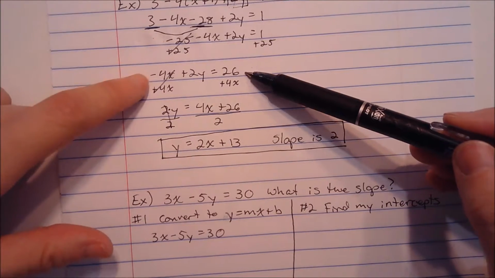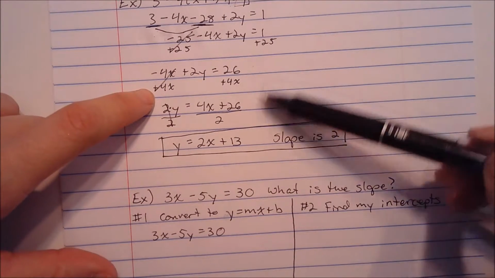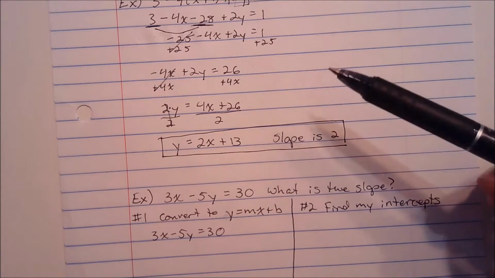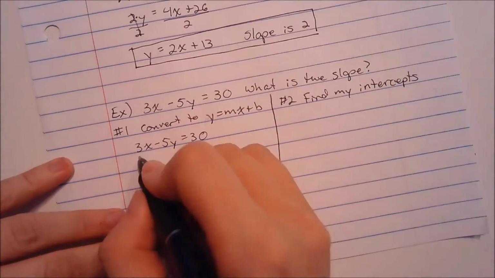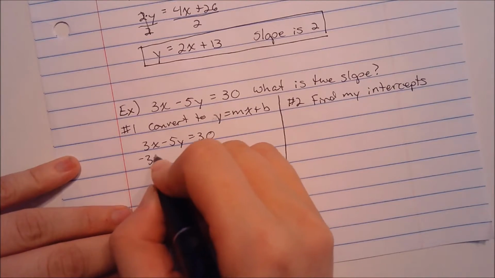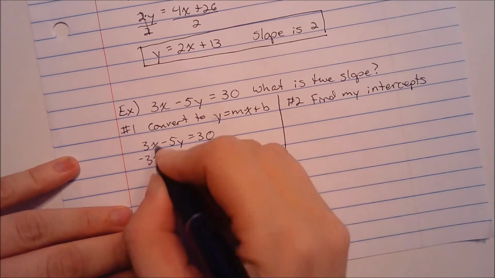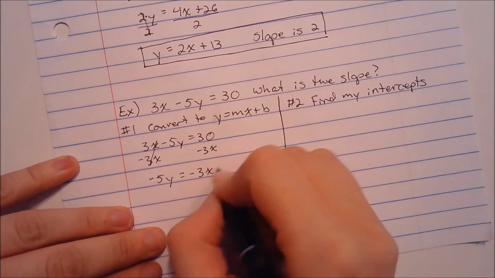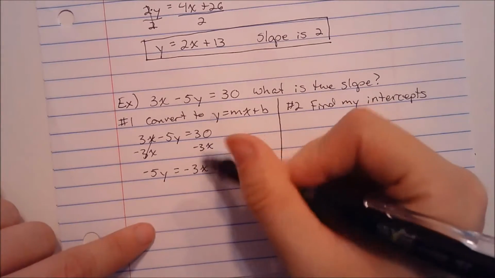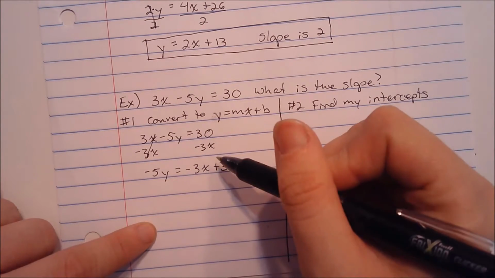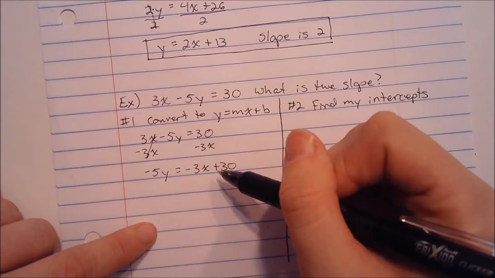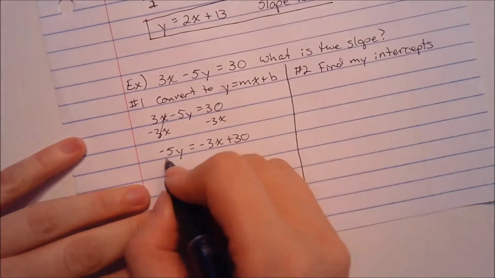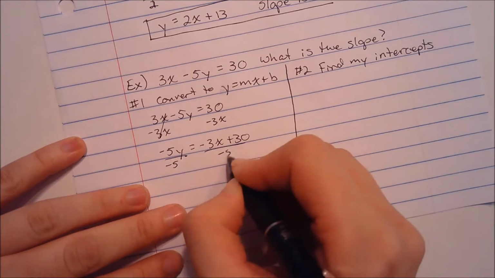I'm going to cancel out the x term to bring it to the other side. And then I'm just going to divide by whatever's in front of the y. So I cancel 3x by subtracting it, and I get negative 3x plus 30. And then remember, these are not like terms, so it is not 27x. Don't do that. You cannot combine them because you don't know what x is. And then I just need to divide by a negative 5.